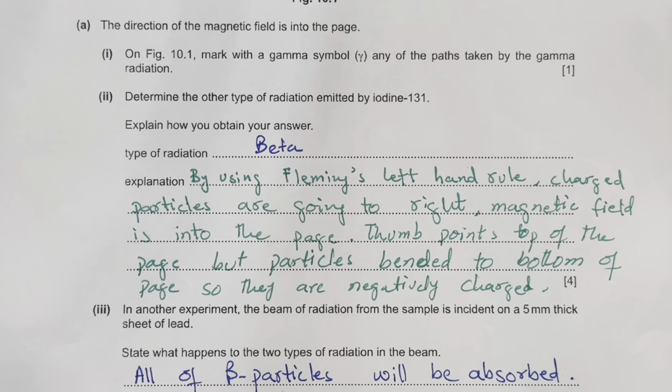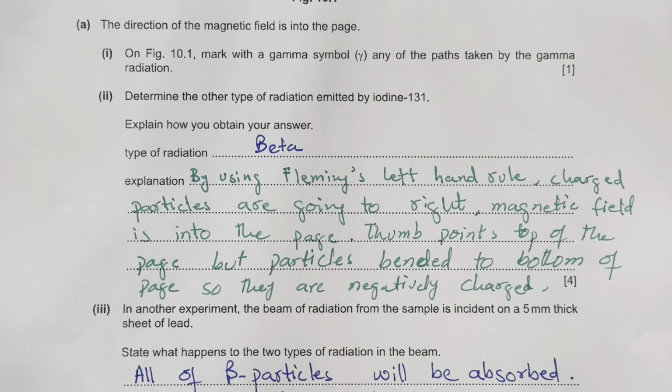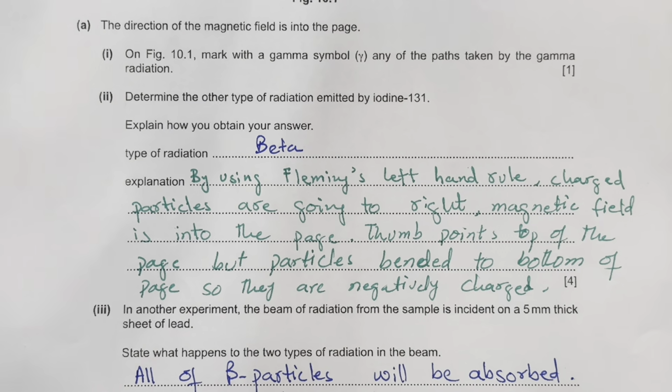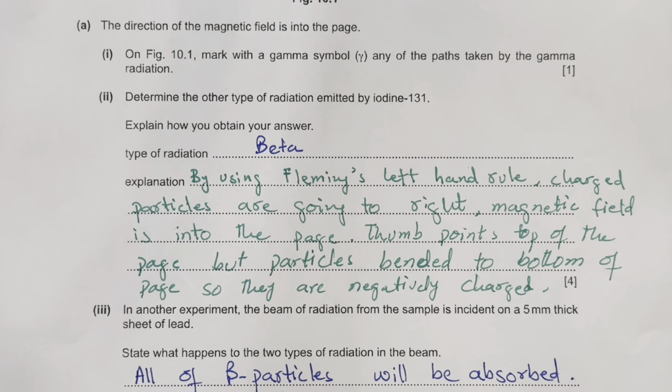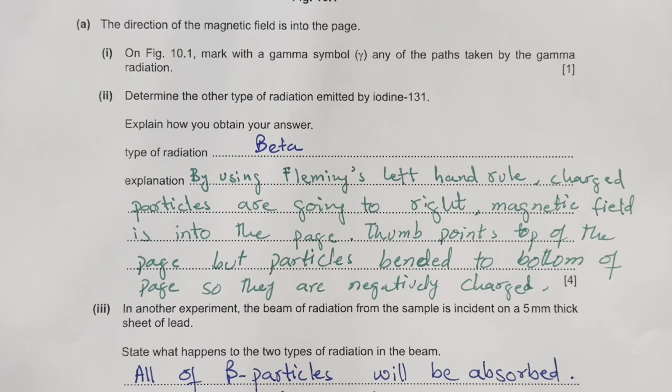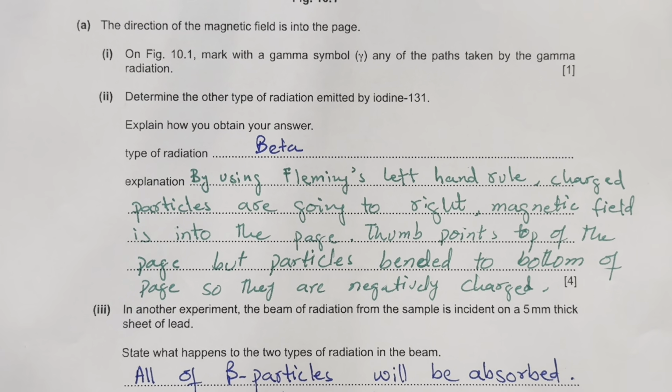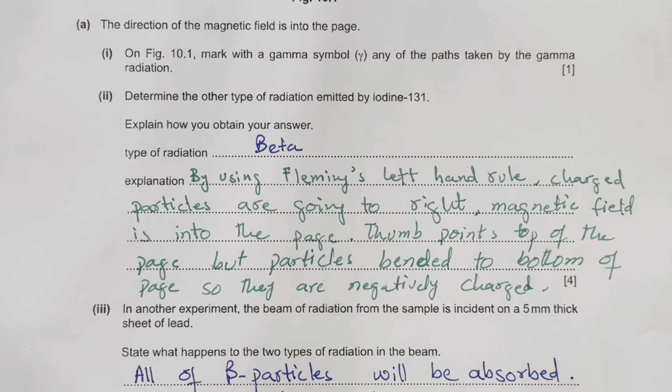Charged particles are going to the right, and the magnetic field is into the page. This is how Fleming's left hand works: the thumb points to the top of the page but the particles bend to the bottom of the page, so they are negatively charged.